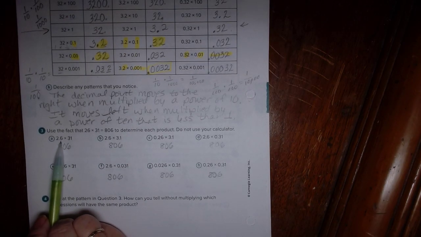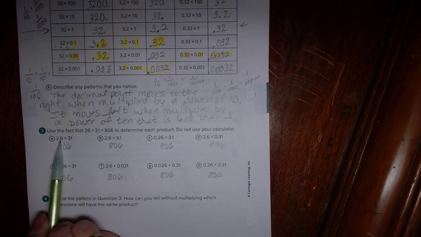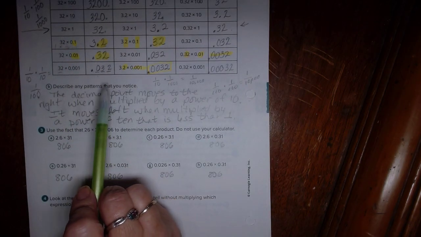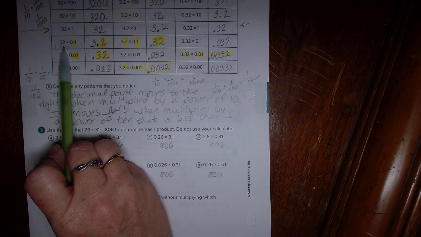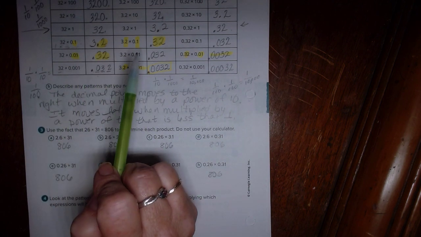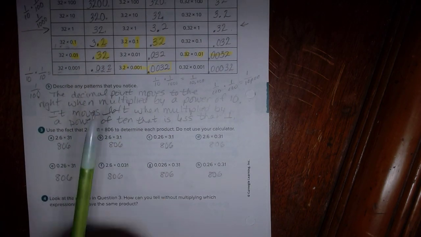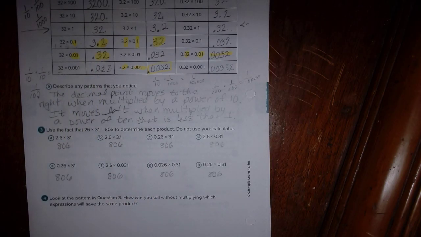So 2 and 6/10 times 31. I see one number after the decimal point. If I find a question that looked similar to that, like let's say here, so we have a whole number times something that has a tenth. Here's where our answer was in this one.